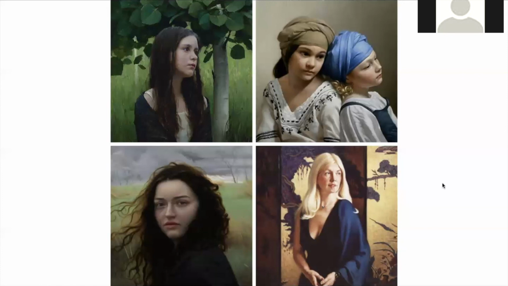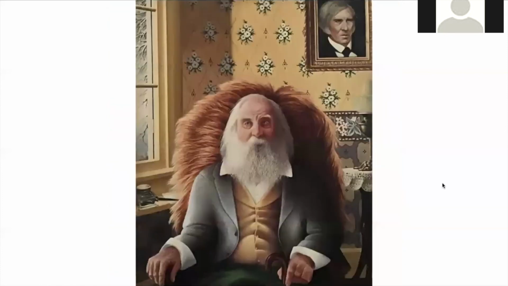And lastly, as promised, on slide 21, this portrait I've been working on for almost 2 years now. I've painted and repainted it so many times. This is Walt Whitman in Camden.